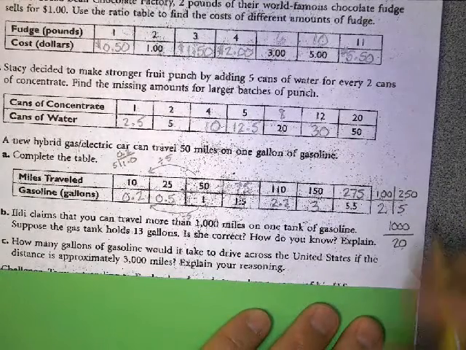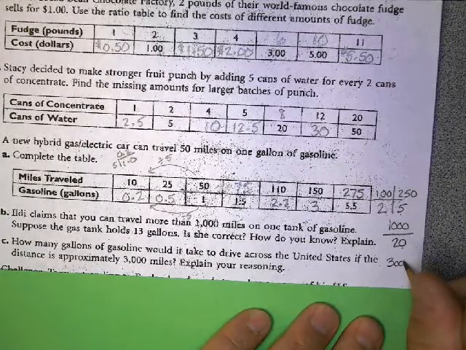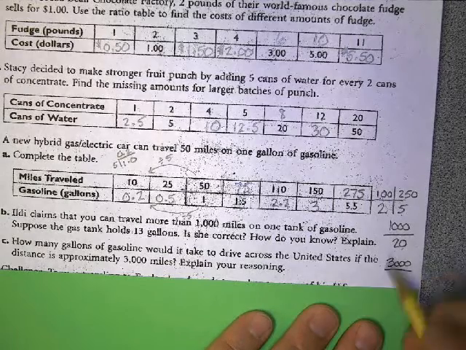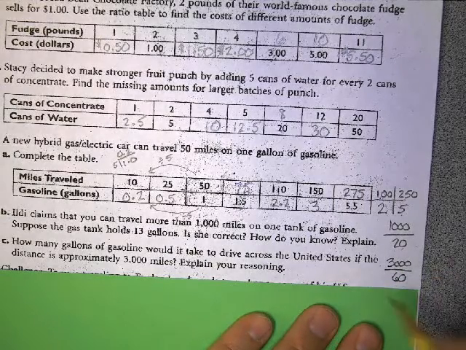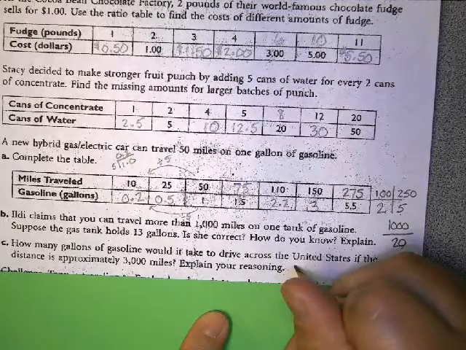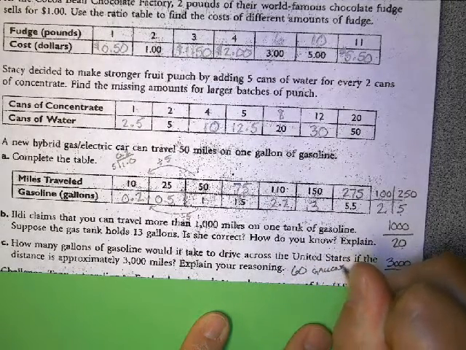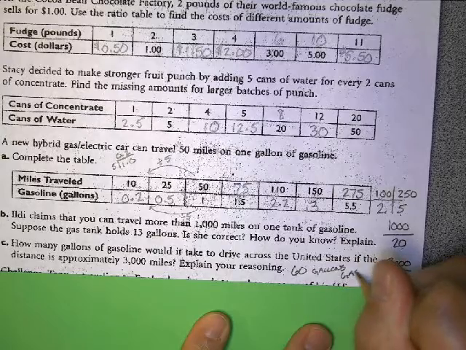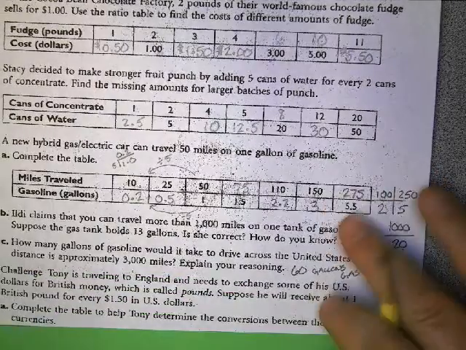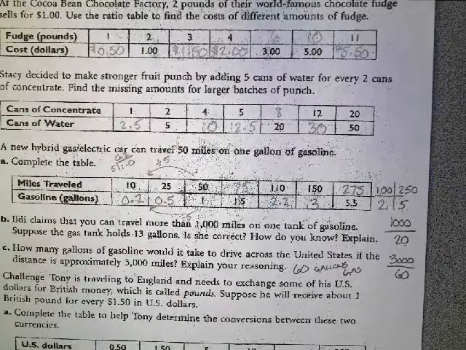So how many gallons of gasoline would it take to drive across the U.S. if the distance is 3,000 miles? Well, I know 1,000 is 20, so I'm going to multiply that by 3, be 3,000, and then 20 by 3 would give me 60, so she would need 60 gallons of gas.